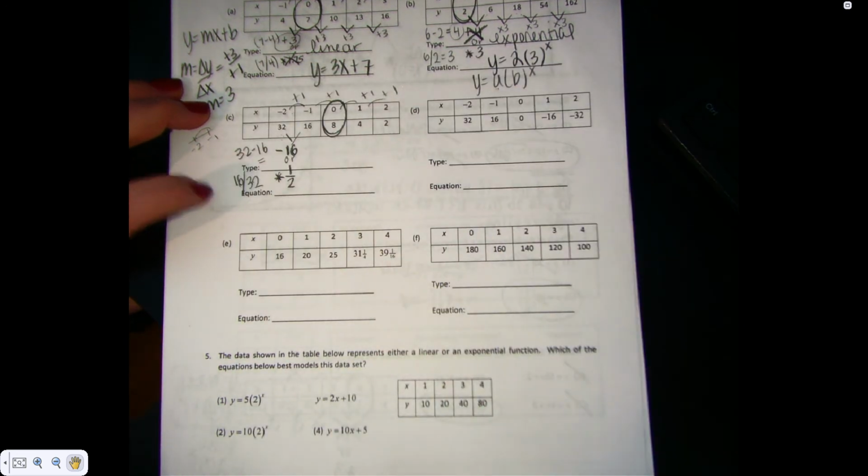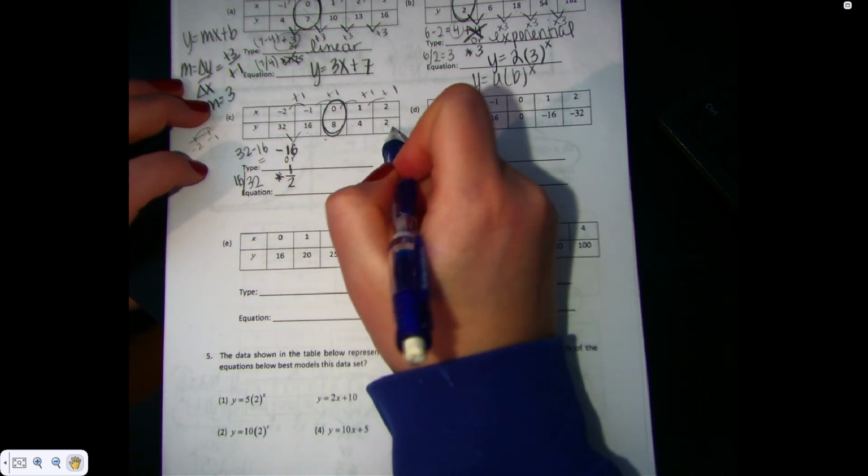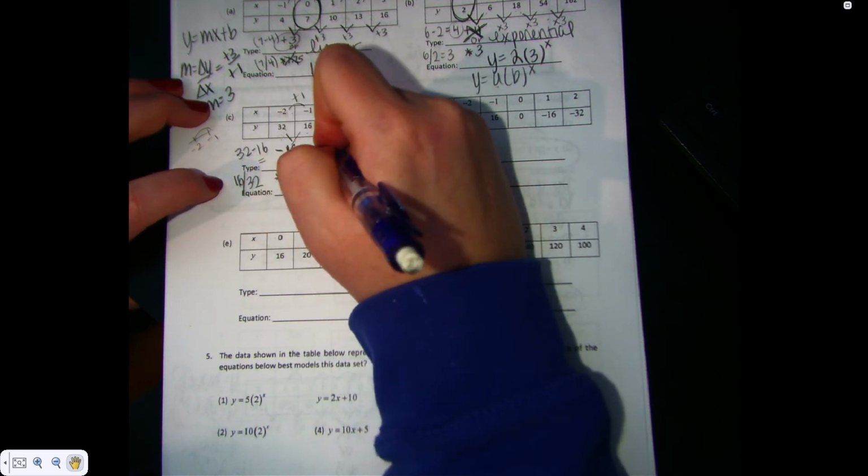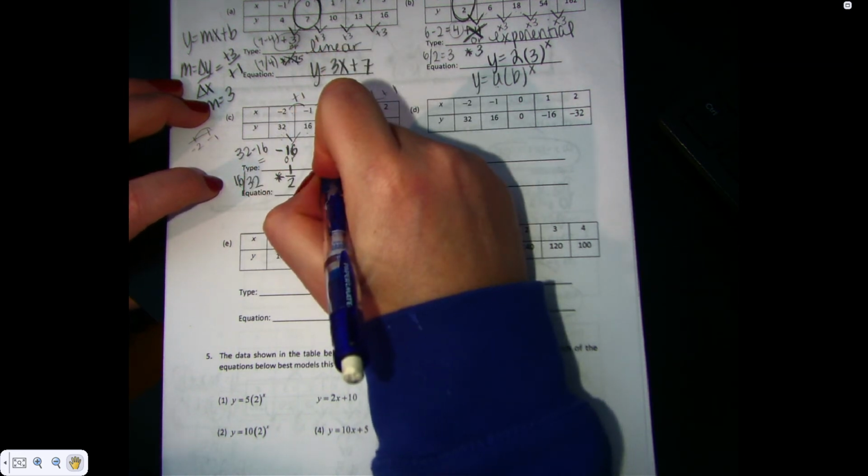So I'm either subtracting 16 each time or multiplying each number by 1/2. Let's give it a go. 32 minus 16 is 16. 16 minus 16 is not 8. So it's not this.